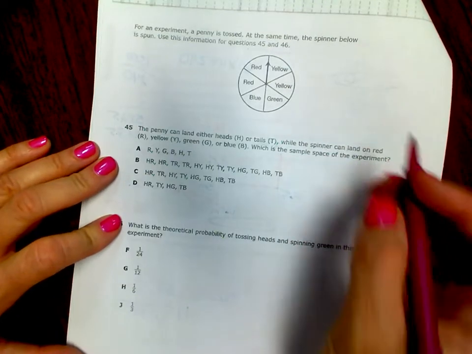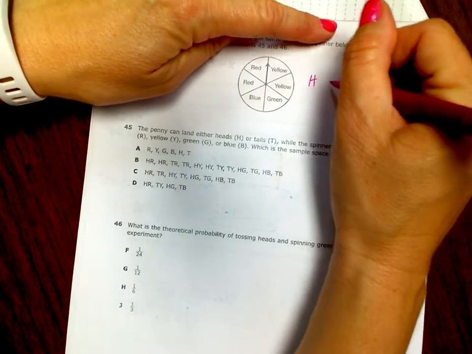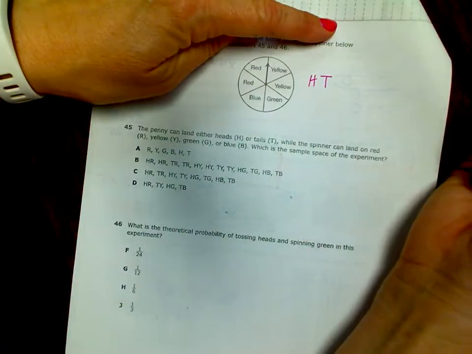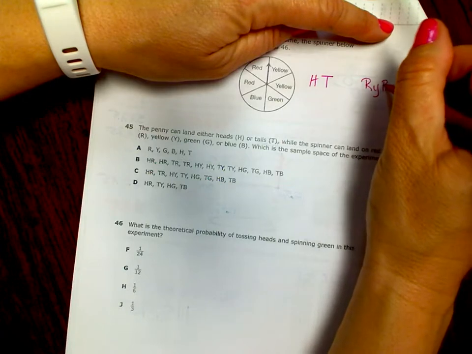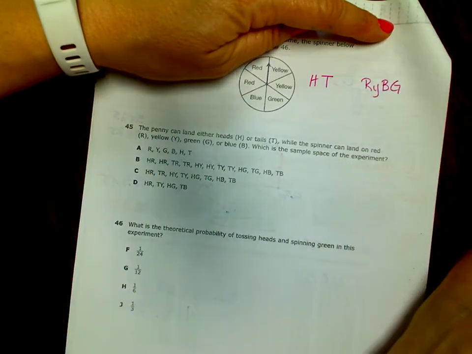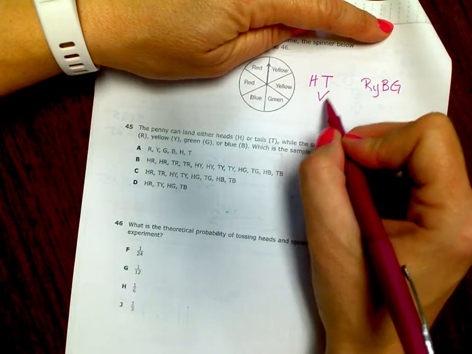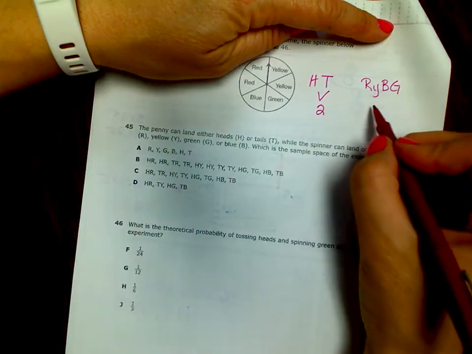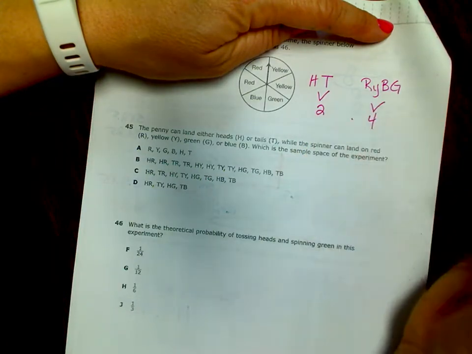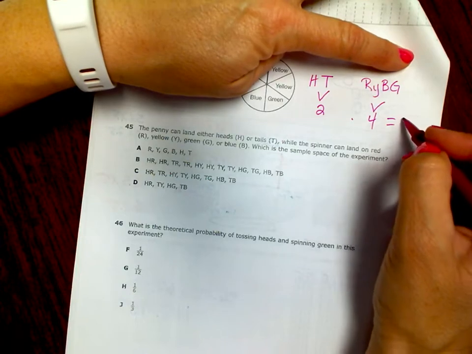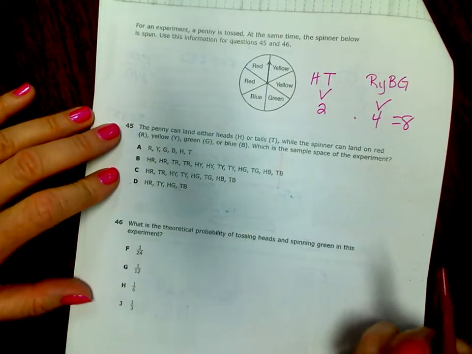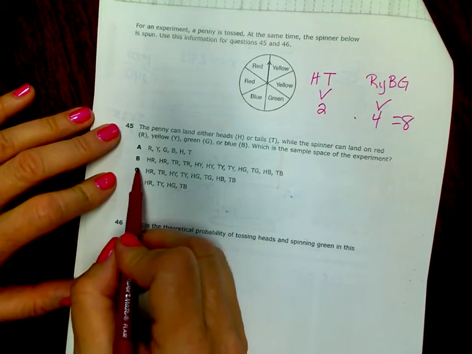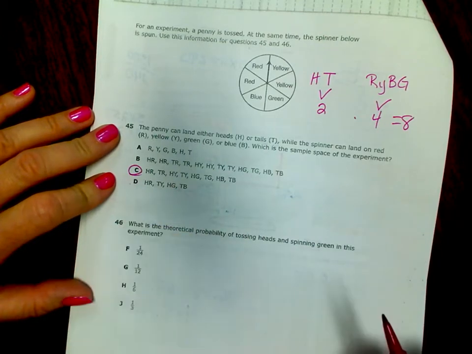So we can do heads or tails, and then we have red, yellow, blue, green. So I have 2 chances here. I have 4 chances here. 2 times 4 is 8 chances. Which one of these has 8 chances? It's going to be C.